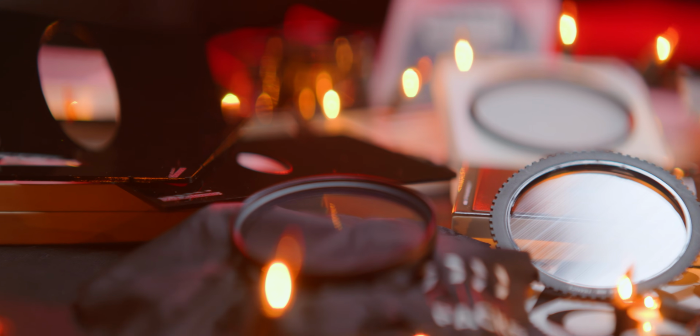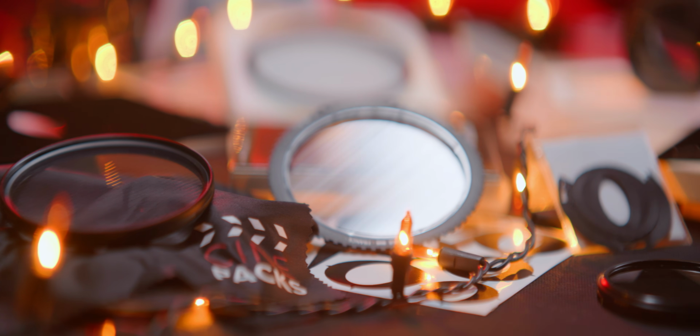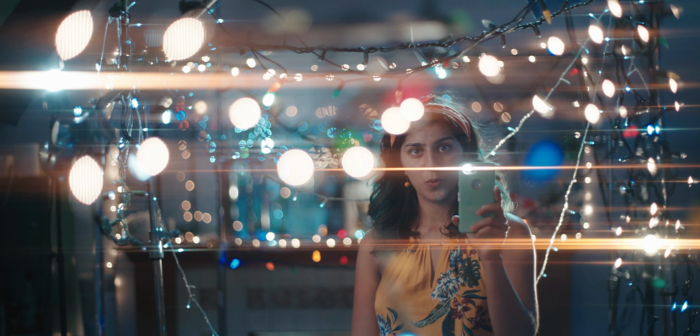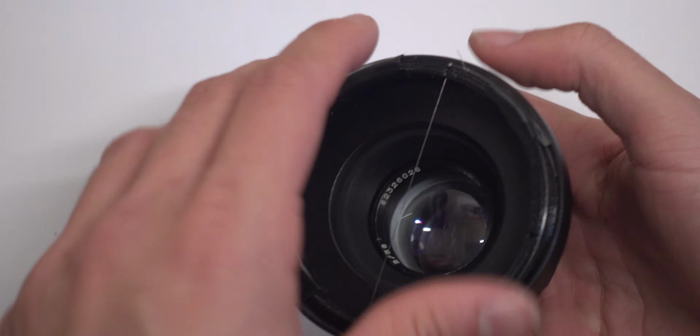In the last two videos, we covered the basics of Anamorfake and market-ready solutions. Now let's dive into streak flares, where they come from, how to create your own, and what kind of control you have over their look in this process. In the next few videos, we're going to mod more than a dozen lenses and discuss post-production techniques to enhance your faking of the anamorphic look. Stay tuned.